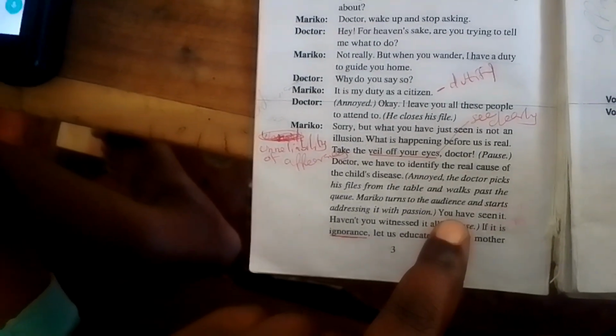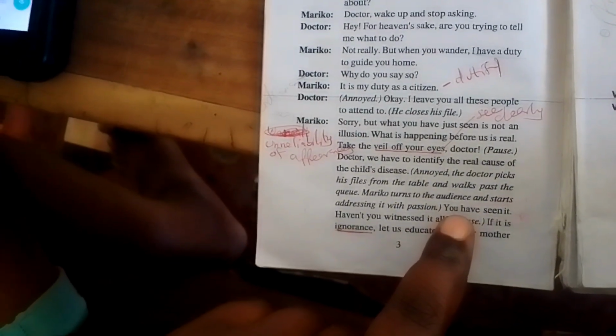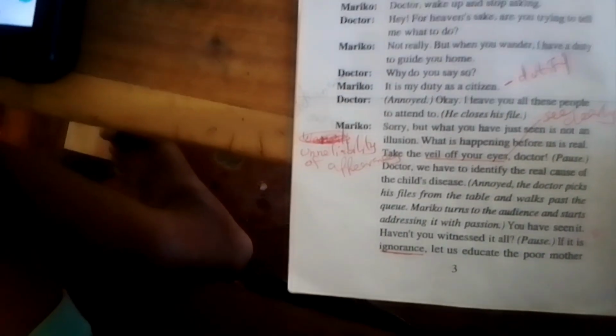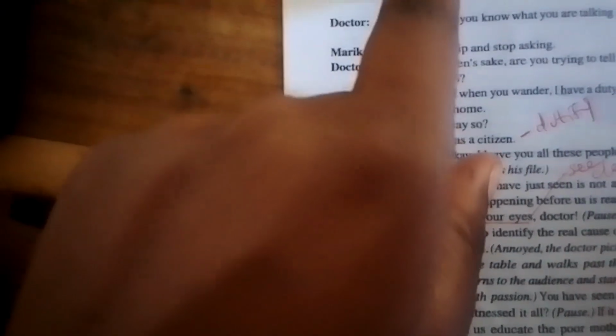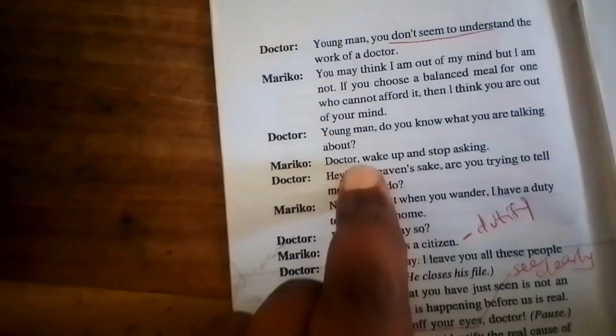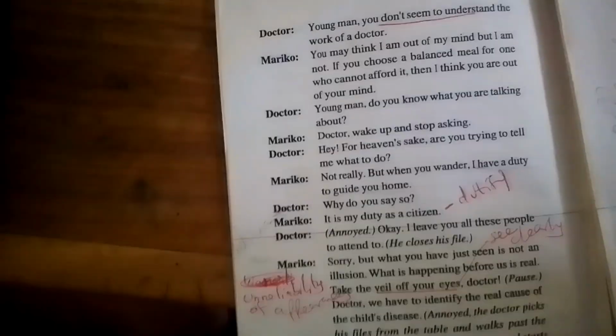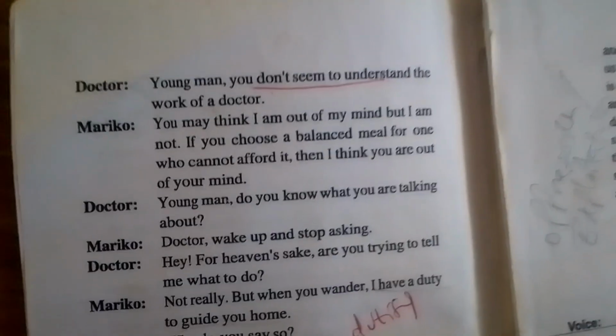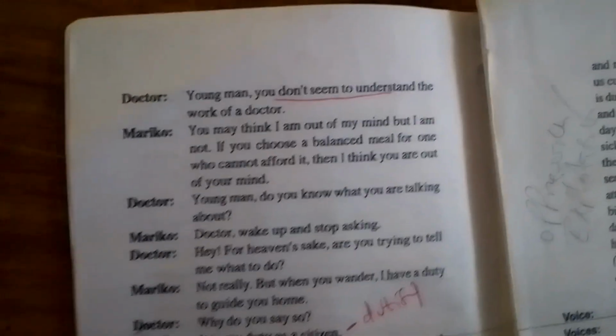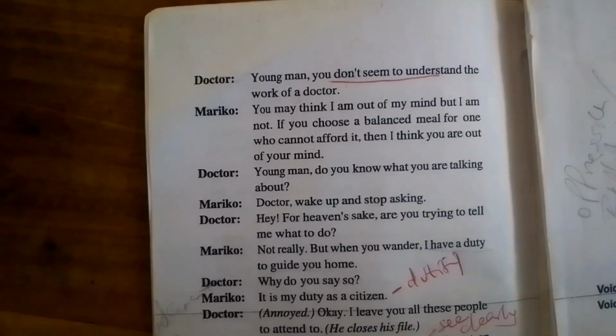Mariko says, you have seen it all, haven't you witnessed all? And then there is repetition of the words young man, young man. That is repetition. This is symbolically used to show how the doctor looks down on Mariko.